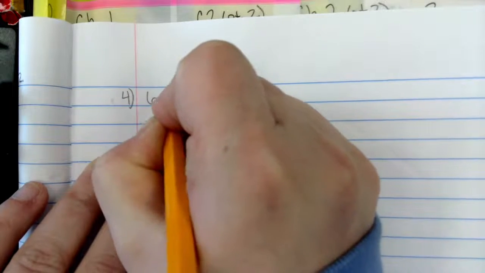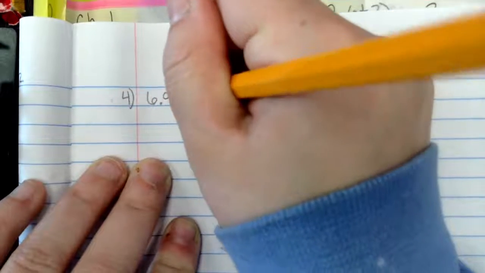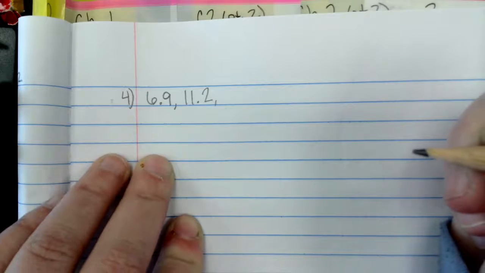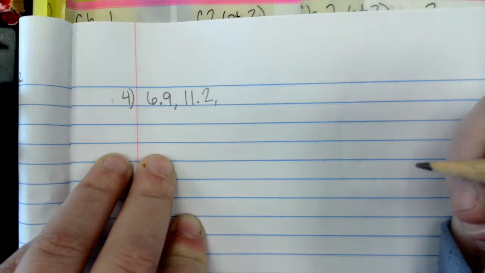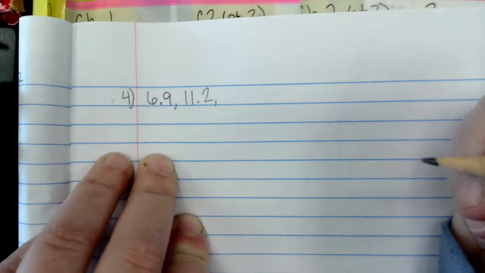Alright, we have 6.9, 9.2, and 11.2. You need a decimal for what? No, you don't need one, no. Sorry. I was so confused about what you were saying. No, you do not need a decimal. This example just has decimals involved. I just wanted one with decimals, and it just happens to be this one.